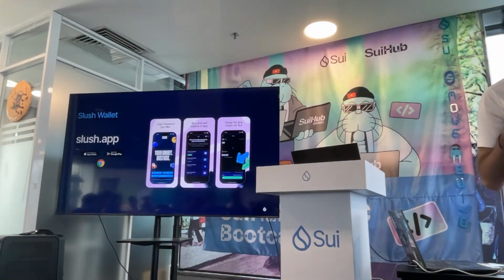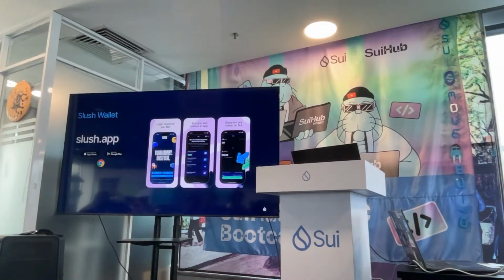Okay, so his question is, will Slush Wallet in the future support ZK login? They log in with Google, Facebook, or another social account, and then publish their smart contract into the Sui network. Is it available to do now or in the future? Basically, publish through the Slush wallet.